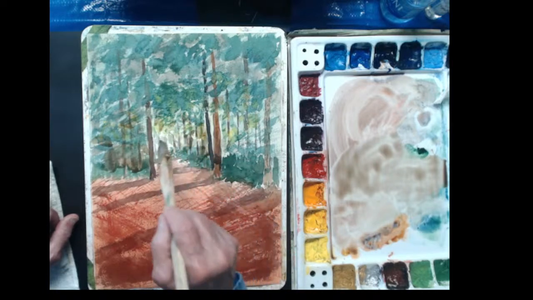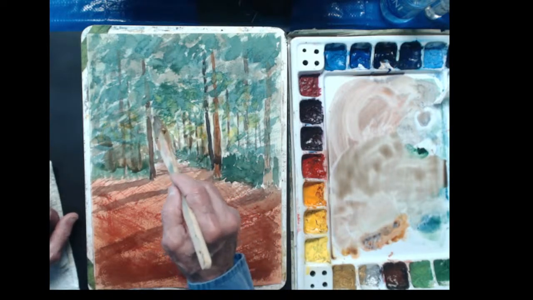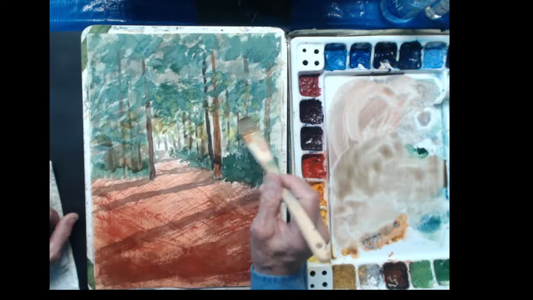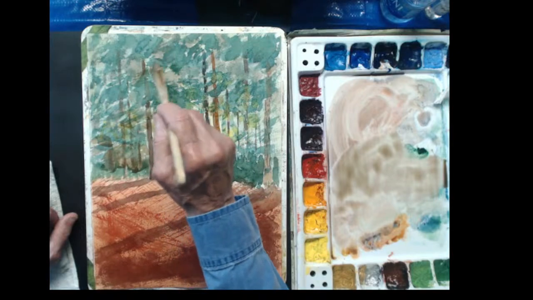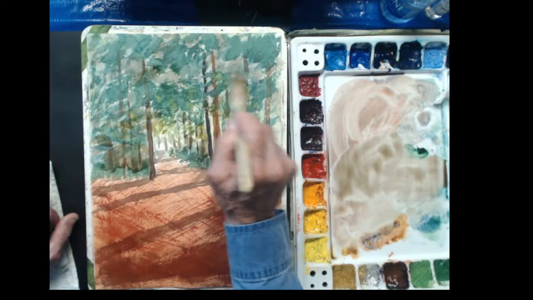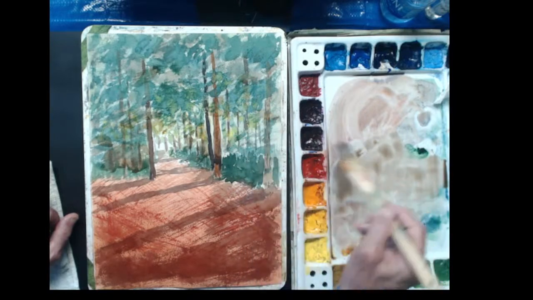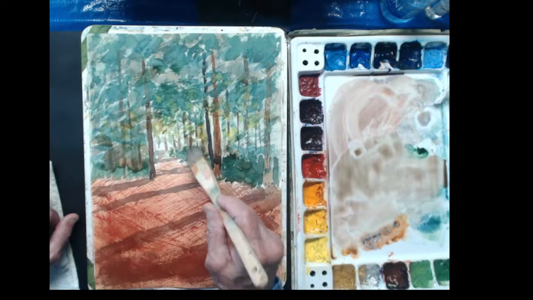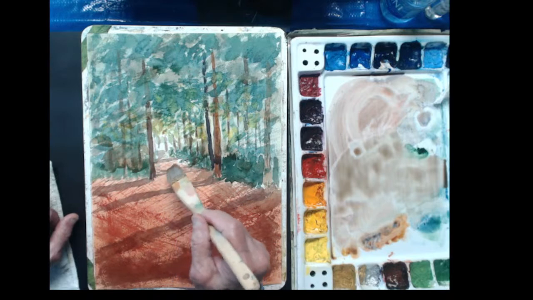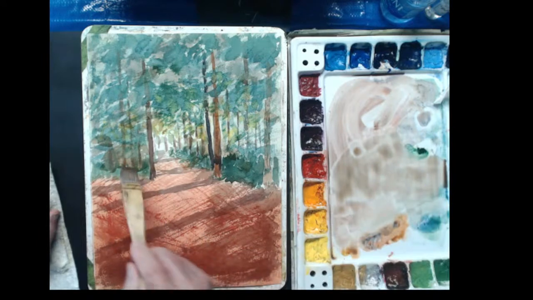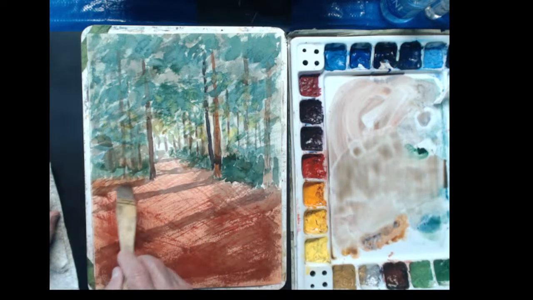And the only way you can make that center lighter is to make the area around it darker. Shadow across some of these tree trunks, and knock down some of these lighter areas over here.